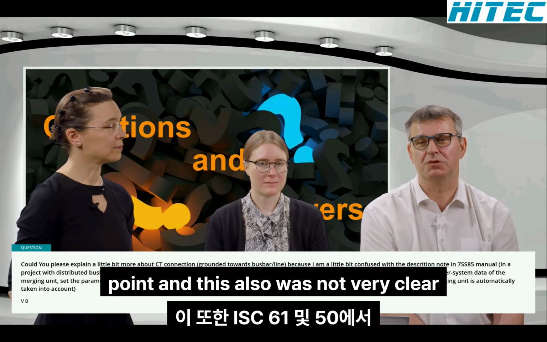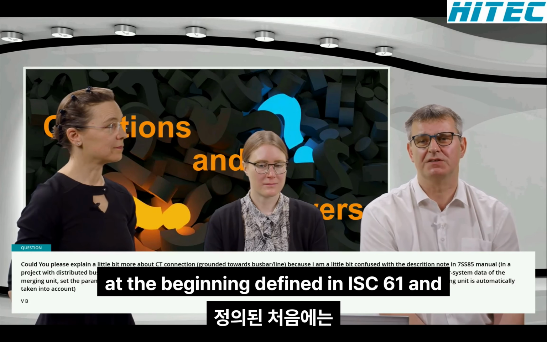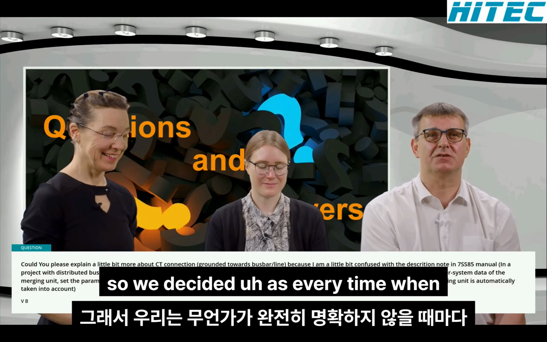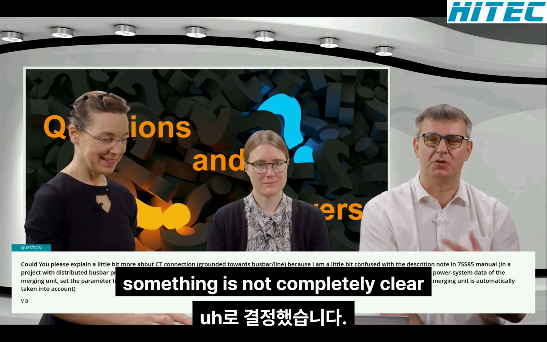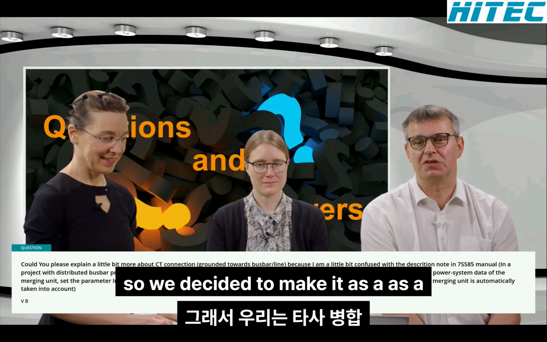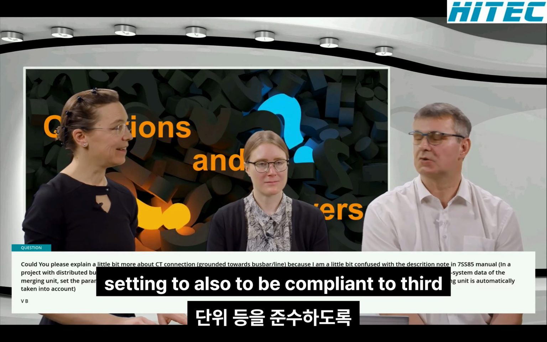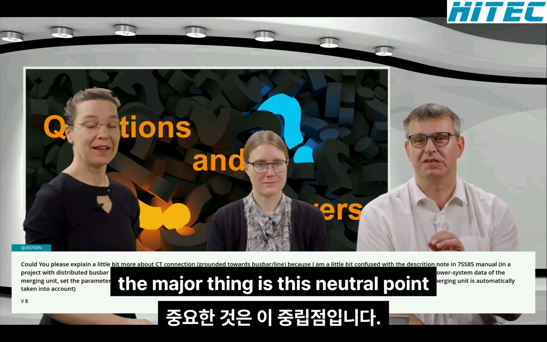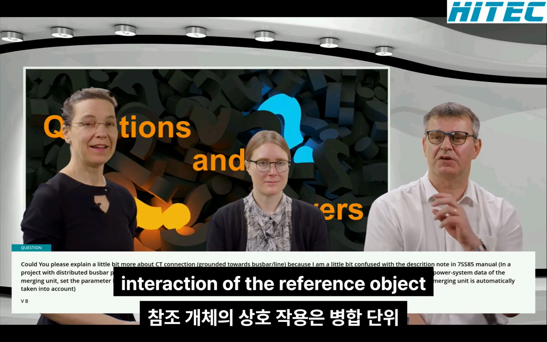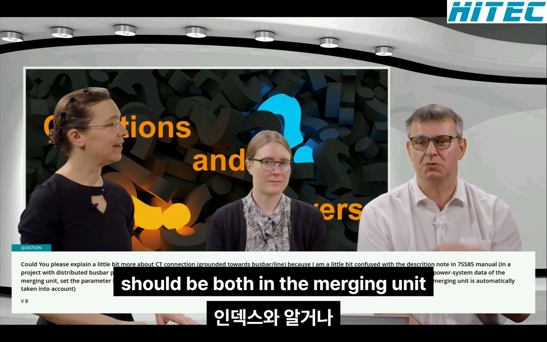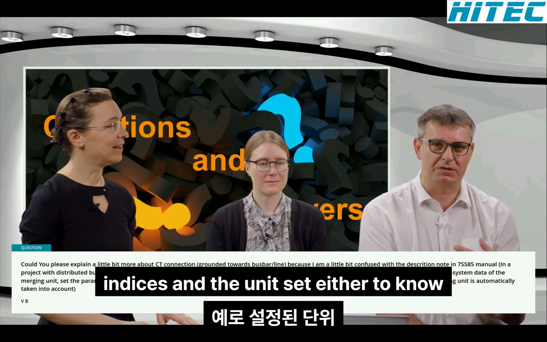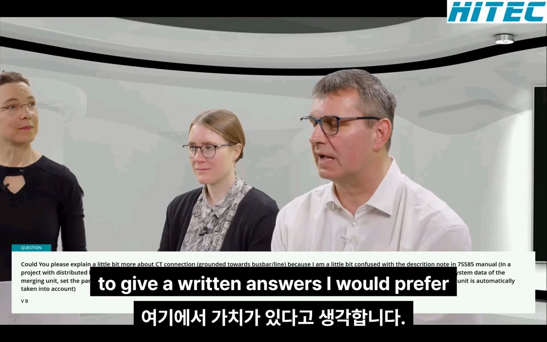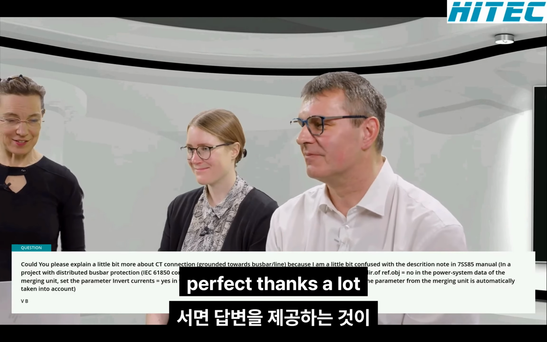This also was not very clear at the beginning in IEC 61850. So, as every time when something is not completely clear, we decided to make it a setting, also to be compliant with third-party merging units and so on. The major thing is this neutral point in direction of the reference object should be set both in the merging unit and in the central unit either to no or to yes. But I think it's worth giving a written answer here. I would prefer that. Perfect. Thanks a lot.